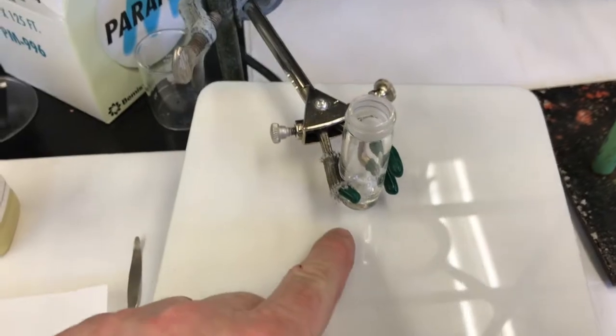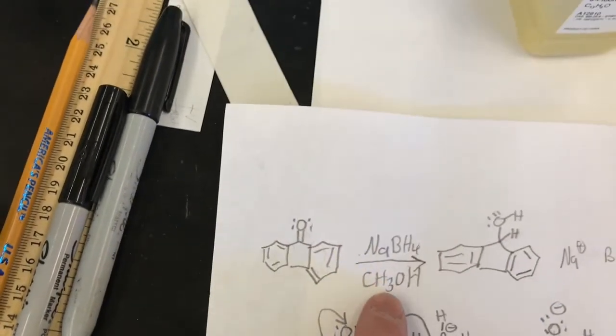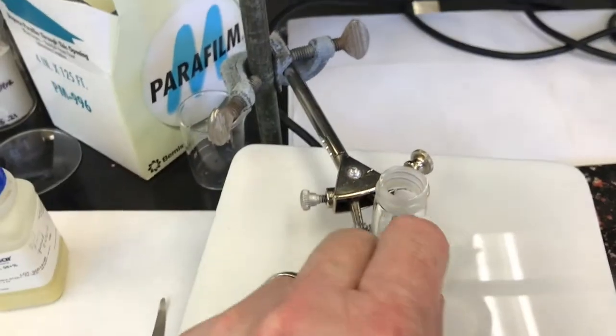So now, I lost my train of thought. So what I was going to say was we're going to have the reaction taking place in here. First, I'm going to add just the fluorinone and the methanol, just those two. So when I have fluorinone and methanol, no reaction takes place. The fluorinone just dissolves in the methanol. So that'll be my solution.